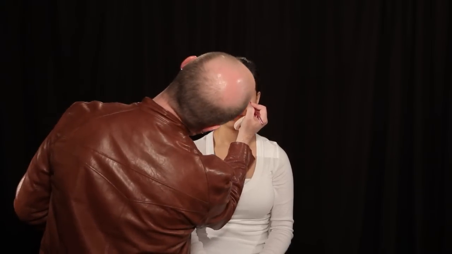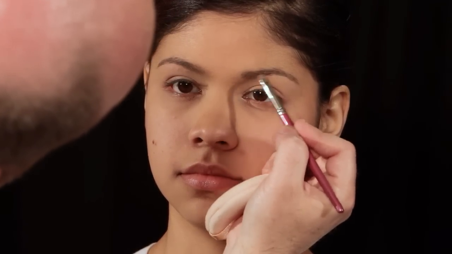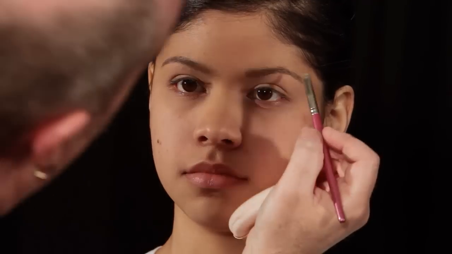I'm going to go back over it with a little powder. And when I say powder, I mean brow powder. I'm using my brush number 1 to go back over it with brow powder.